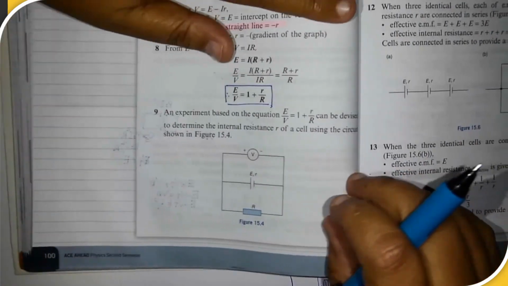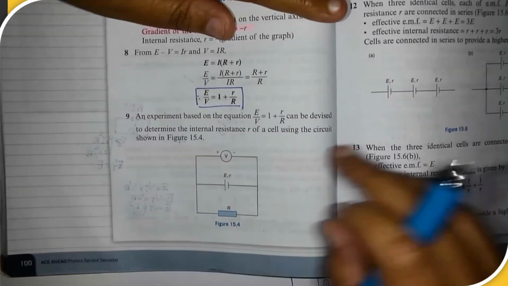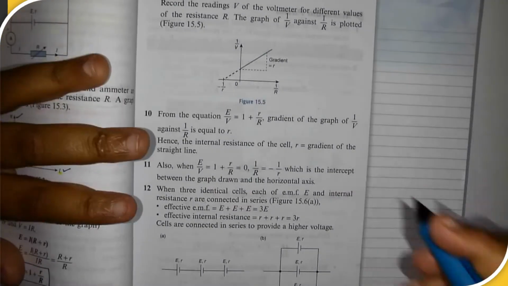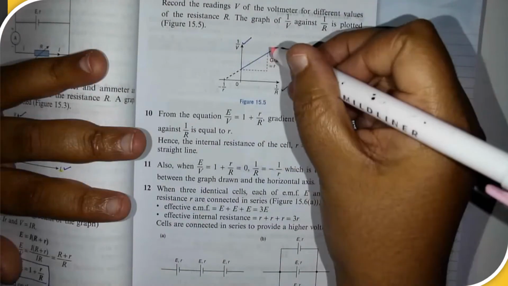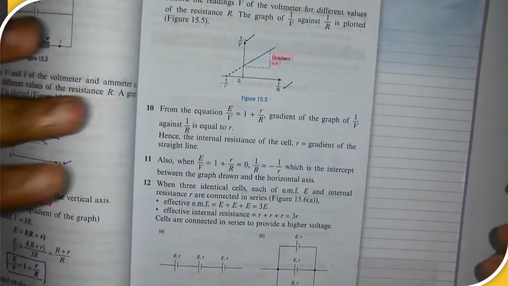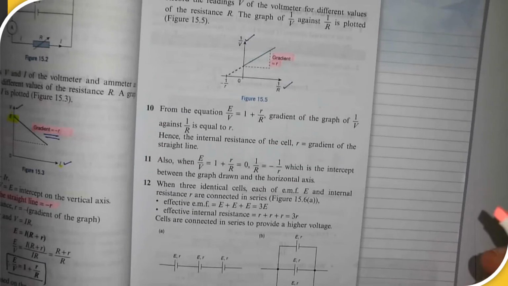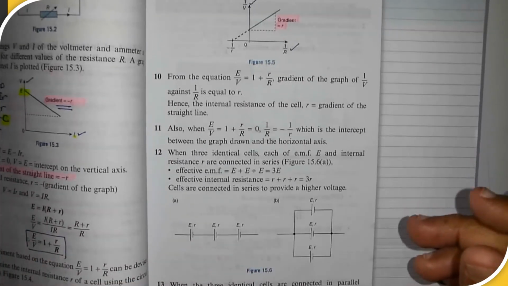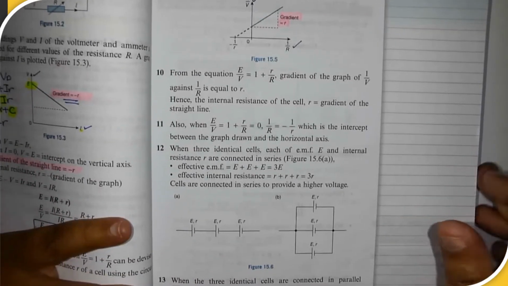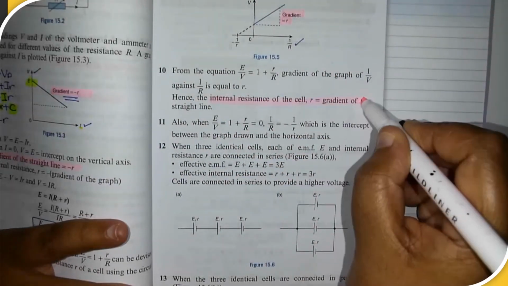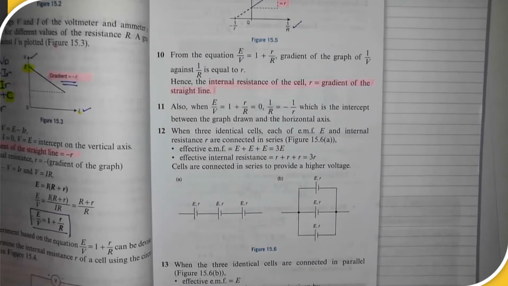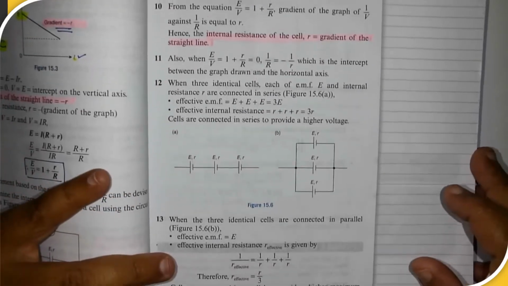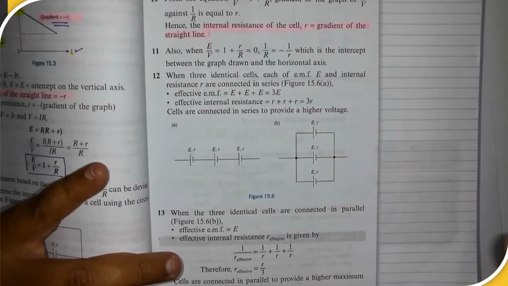And then they said if they do another experiment where they plot the graph of 1 over V against 1 over R, they notice that the gradient of the graph is r, the internal resistance. In the same manner, you also do the equivalent one like what we did now. So hence the internal resistance of the cell, r, is equal to the gradient of the straight line.